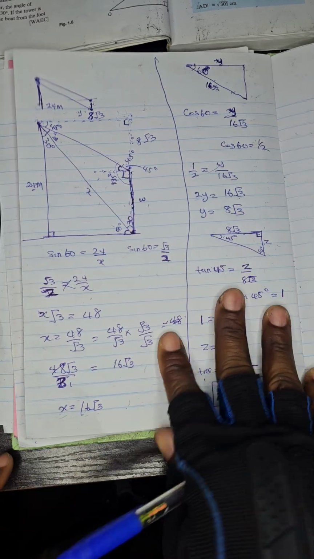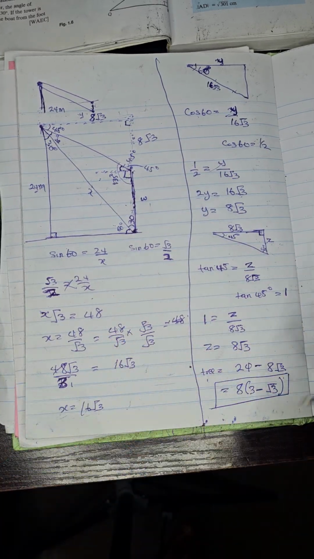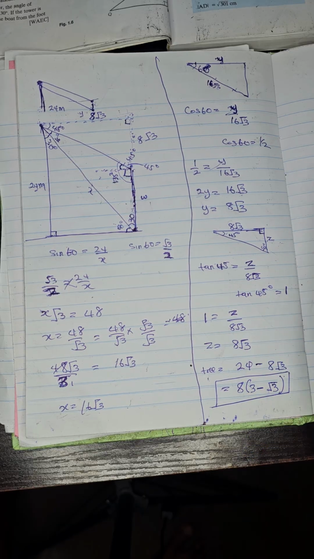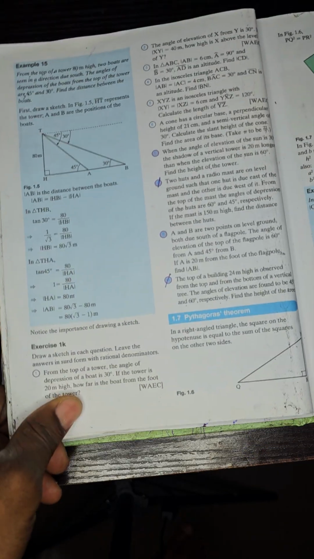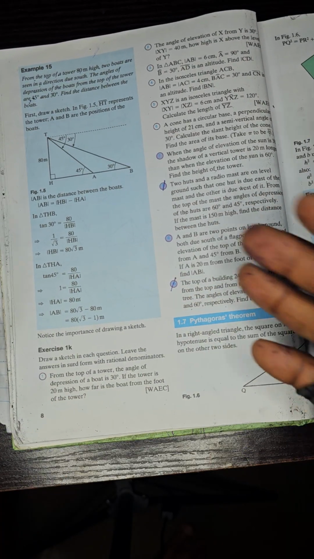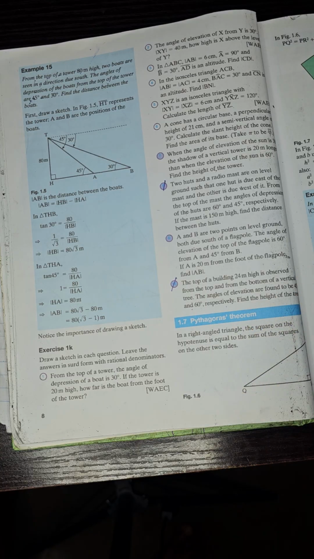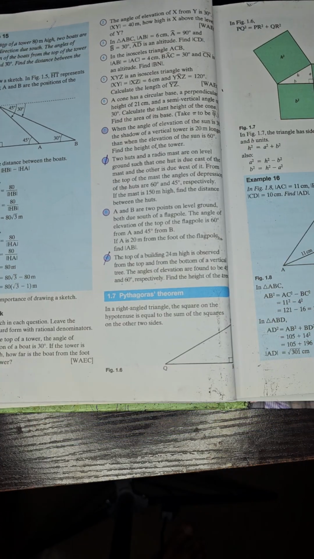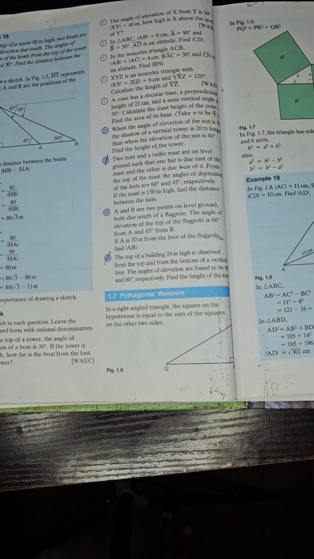My work might be rough, but if you have any question, you can drop it in the comment section. So this is how to solve a word problem. Read it, try to understand it, picture it out, and be careful, pay attention to details, and then you solve and you get your answer.